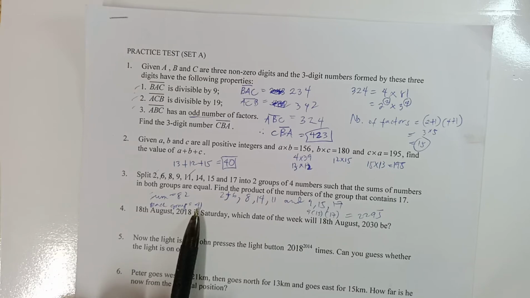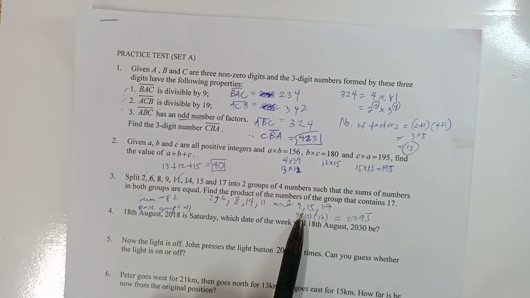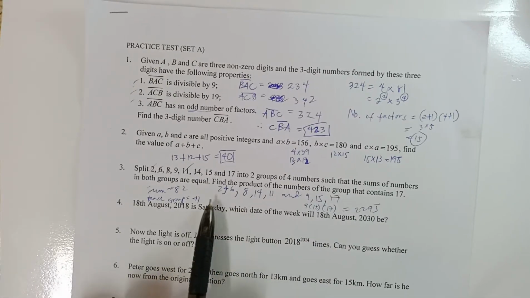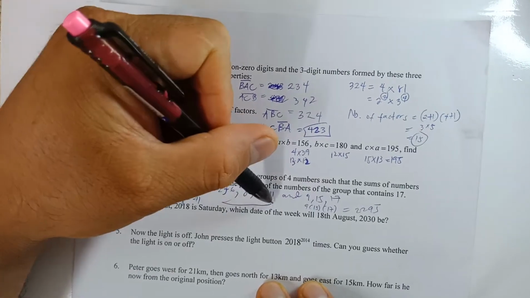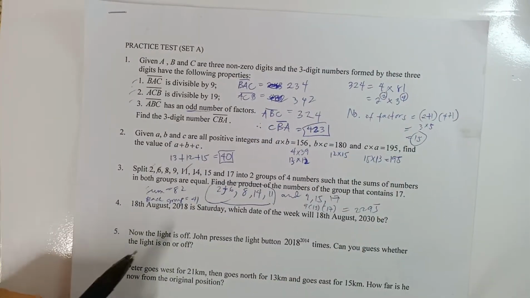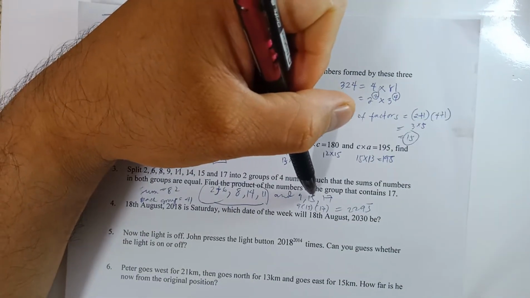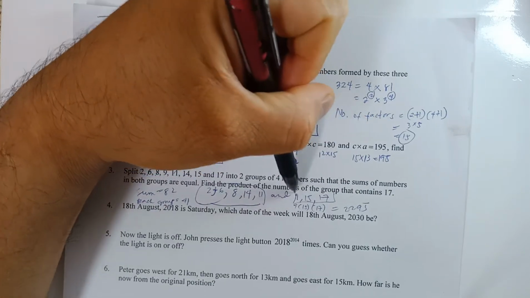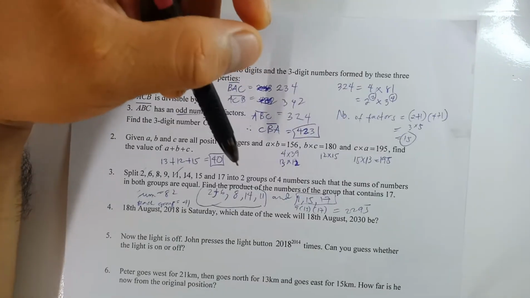Now make a group with a sum of 41 and another group with a sum of 41. So we can split the numbers into these groups. The first group is 2, 6, 8, 14, 11. That's equal to 41. And the remaining numbers are 9, 15, and 17. Their sum is also 41. So these are the correct groups.